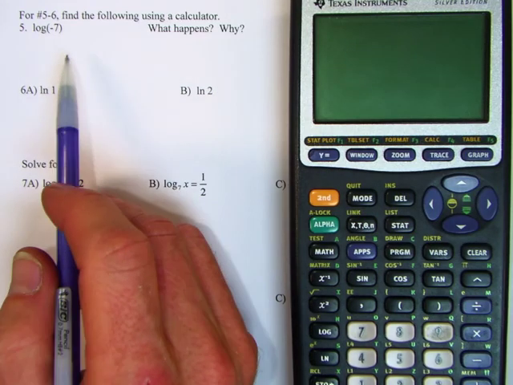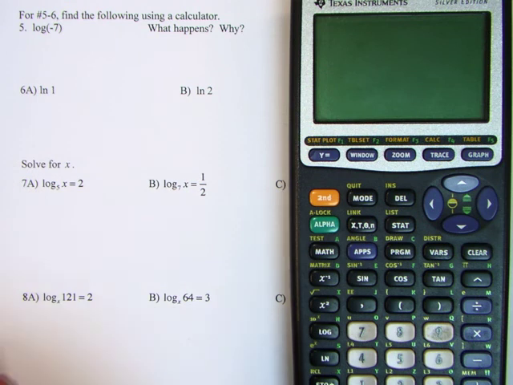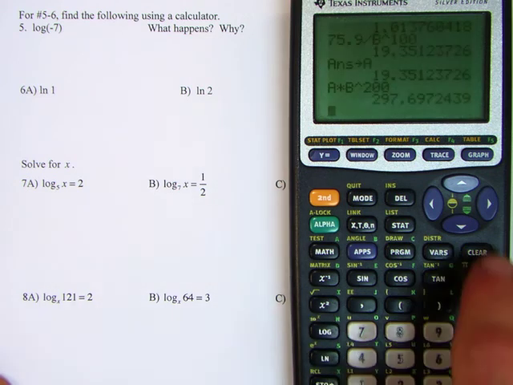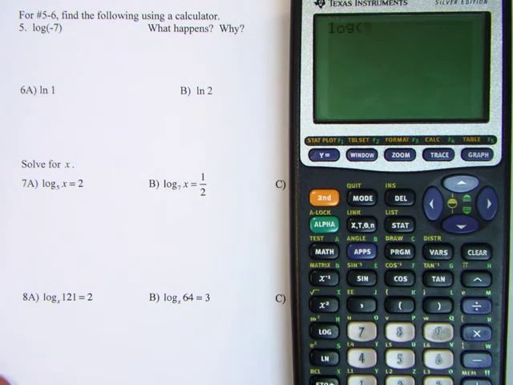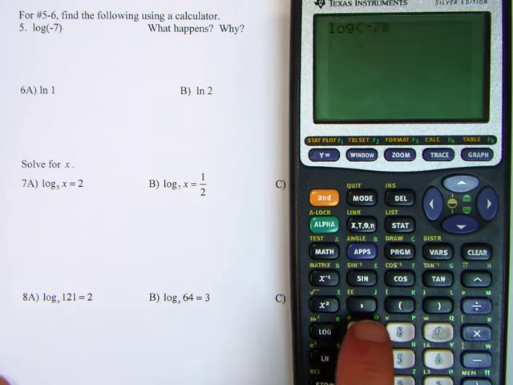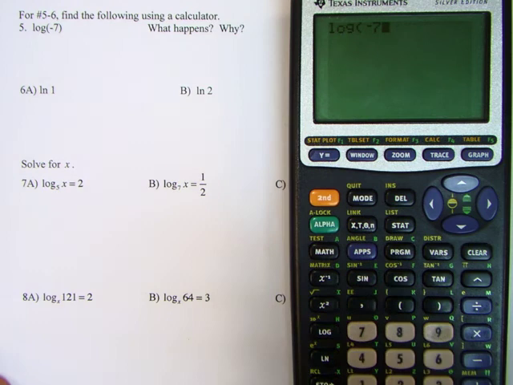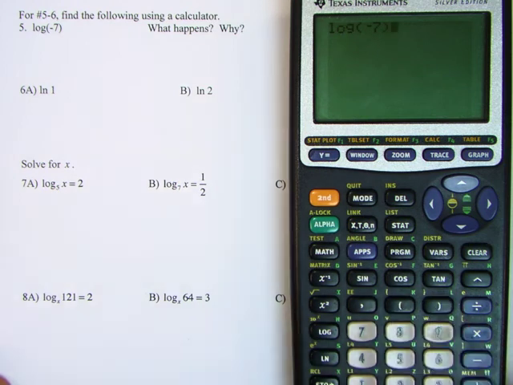Now we're going to use the calculator to see what happens here. So we're going to press log. Find the log. It's on 3 keys above the on button. I got to turn mine on first. Log of -7. Remember, it's the negative sign, which is below the 3. And hit enter. And what does it tell you?